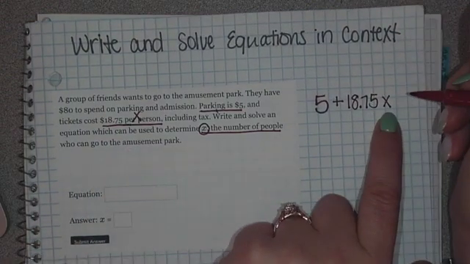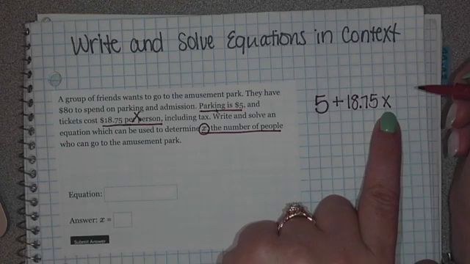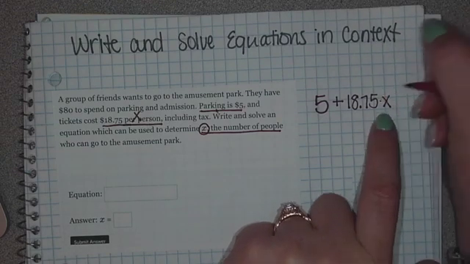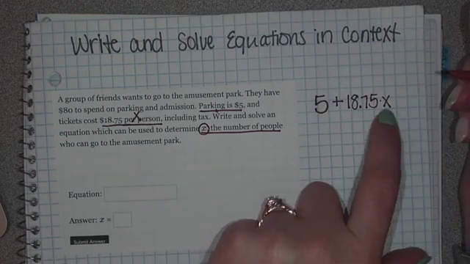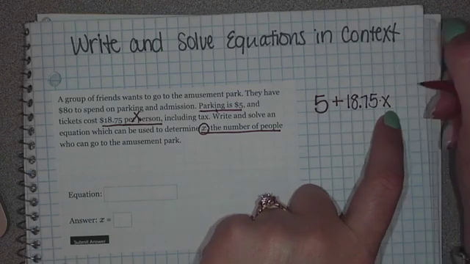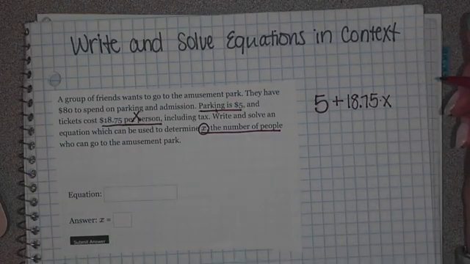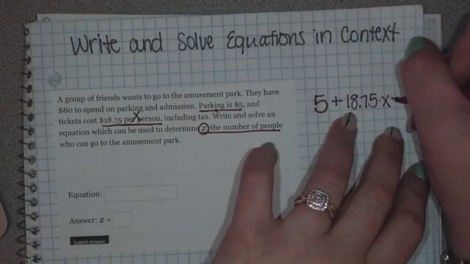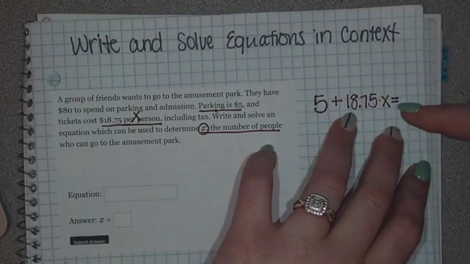But you don't ever write the multiplication sign, so you would just write 5 plus 18.75x.